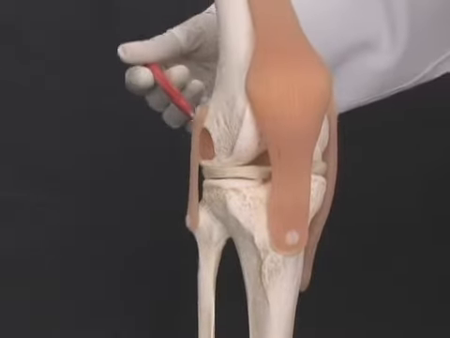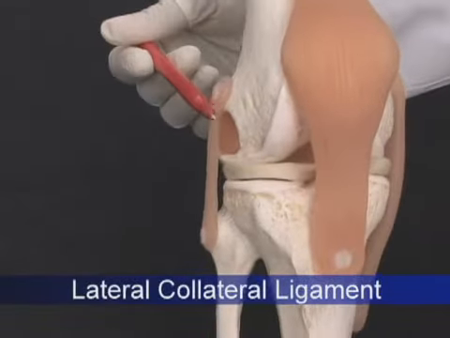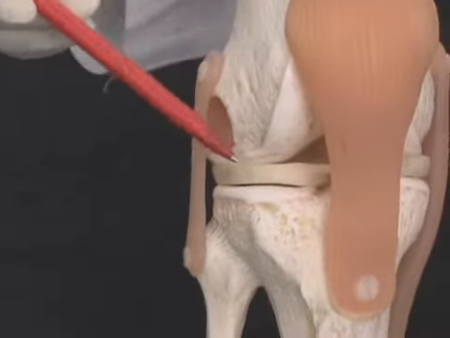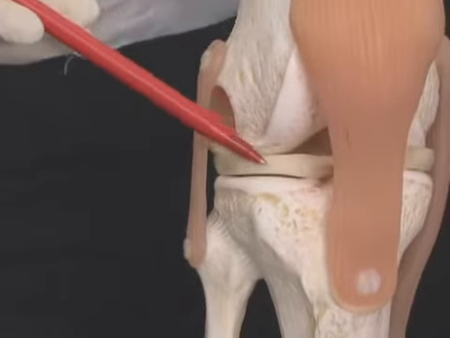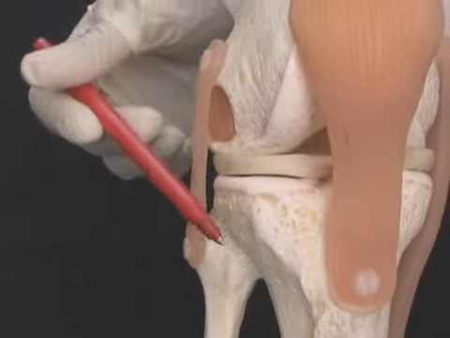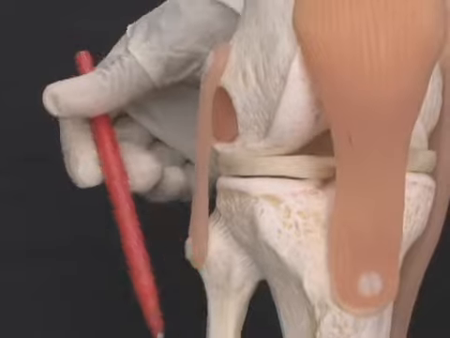This cord-like structure is the lateral collateral ligament. Note it does not attach to the lateral meniscus, and it also does not provide strength to the fibrous capsule on its lateral side.